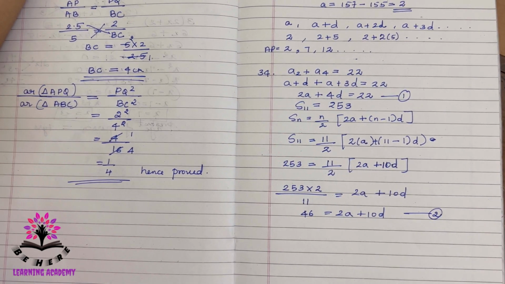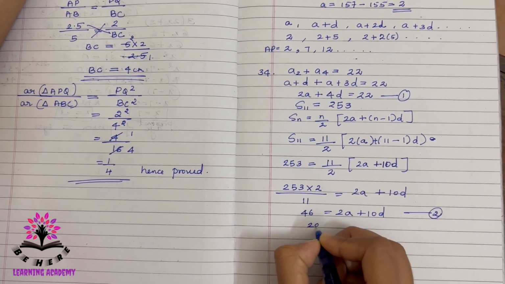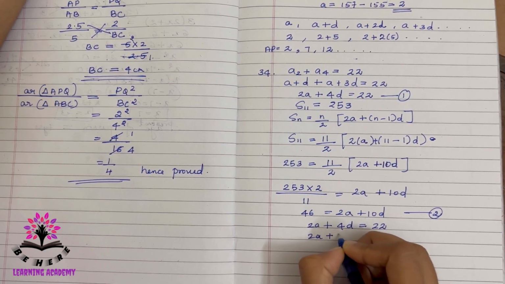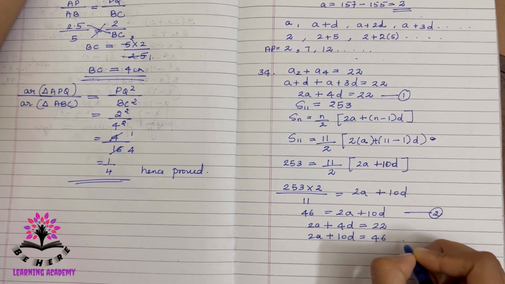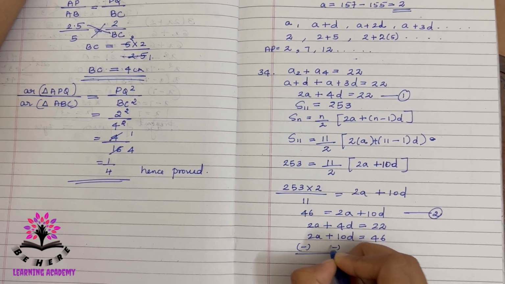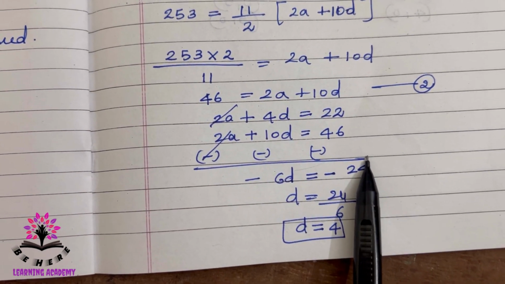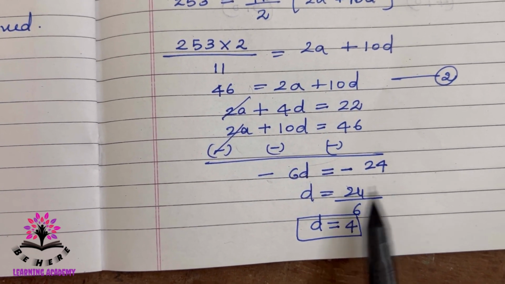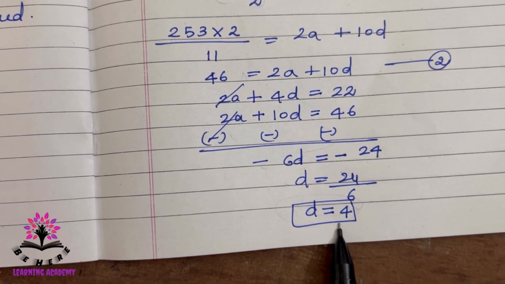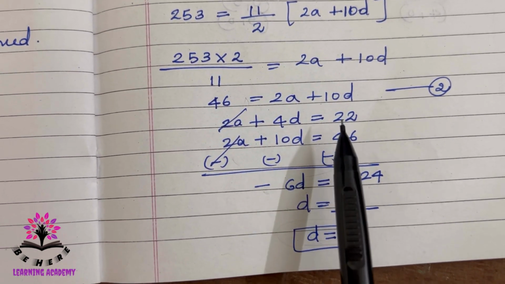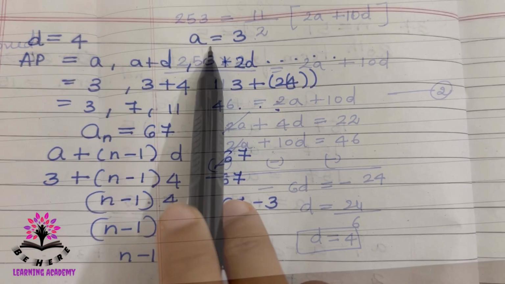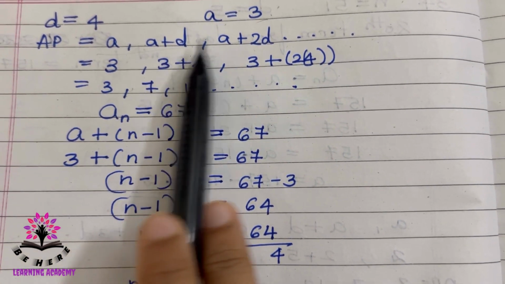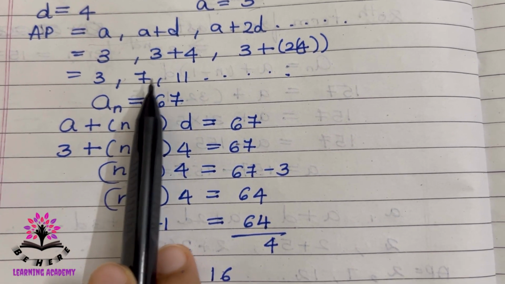Let us do the elimination method for equations 1 and 2. Equation 1 is 2a plus 4d is equal to 22. Equation 2 is 2a plus 10d is equal to 46. So do the elimination method. First I'll change the sign here, so this term gets cancelled. Minus 6d is equal to minus 24, d is equal to 4. Now let us substitute the value of d in any of the equations. When you do, the answer of a will be 3. Then let us write the AP, that is a, a plus d, a plus 2d. The answer will be 3, 7, 11.